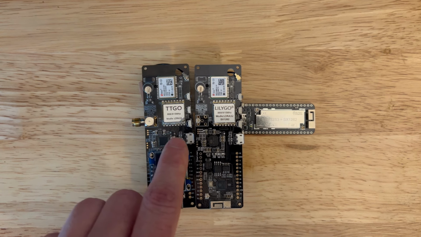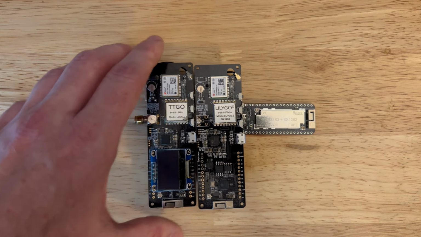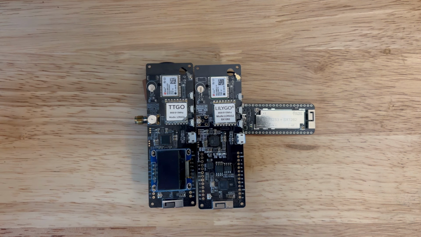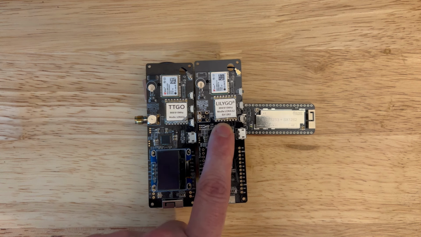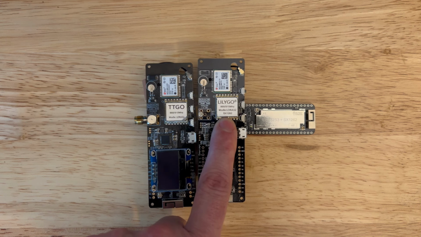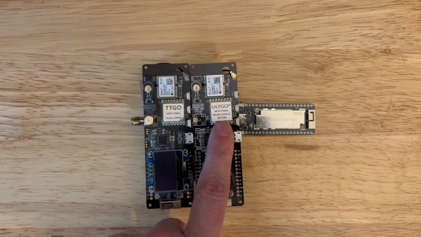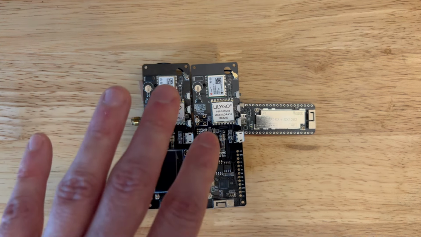This particular T-beam with the SX1276 can only transmit at 20 dBm output, and that's around 100 milliwatts. Now this SX1262, on the other hand, can transmit up to 22 dBm. So you get an extra 2 dBm of output. That's around 160 milliwatts. But that's not where it ends.